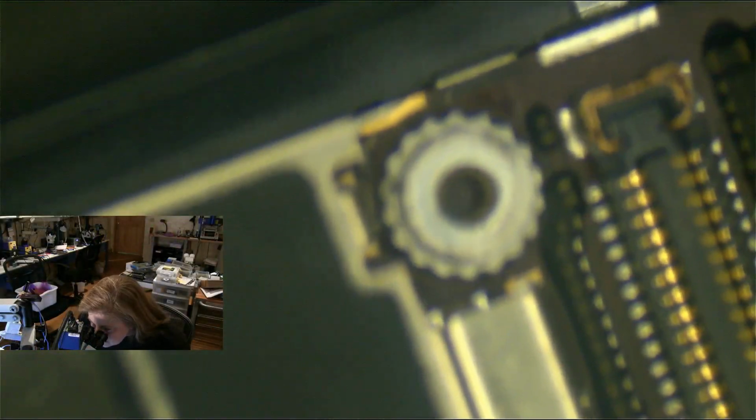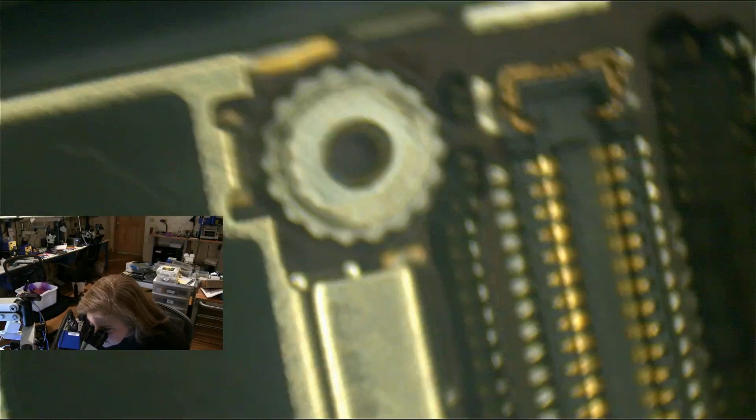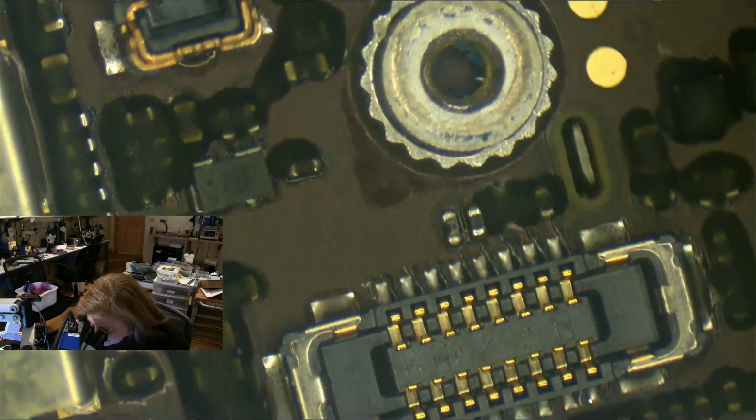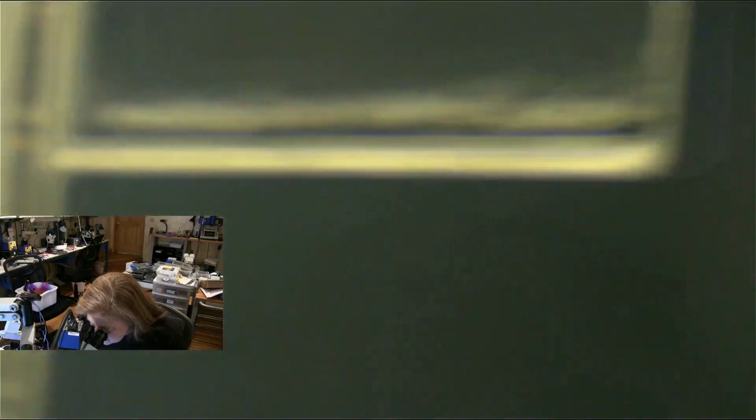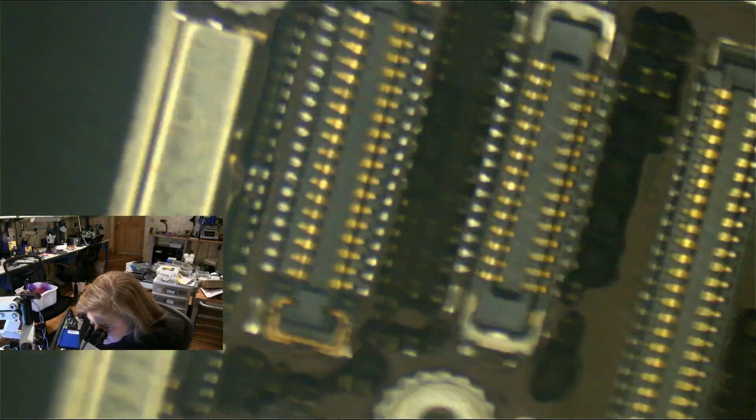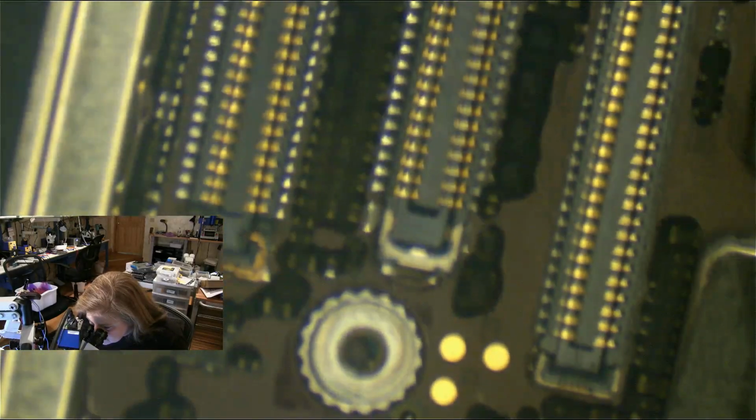All right, let's take a look and see what we got here. Oh, good. No long screw damage. Yay! All right, so this is not a water damaged phone. And let's see.